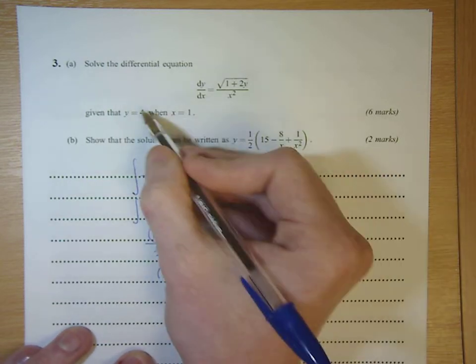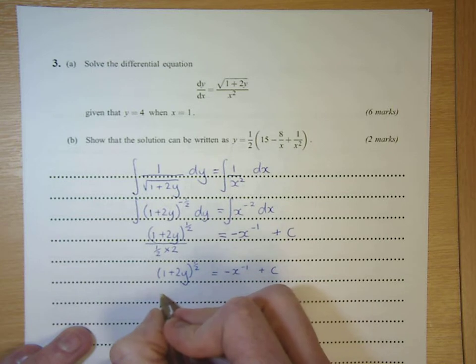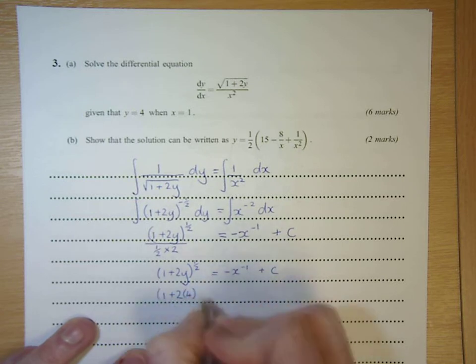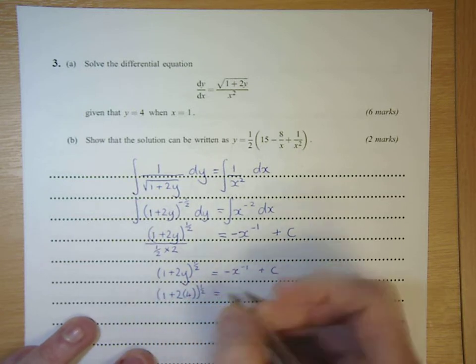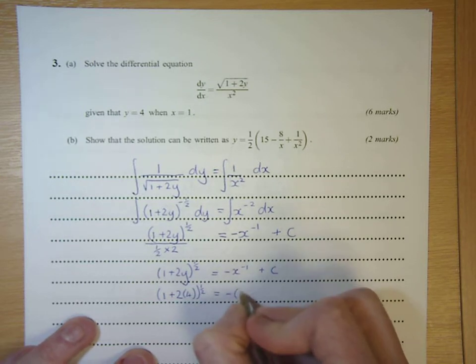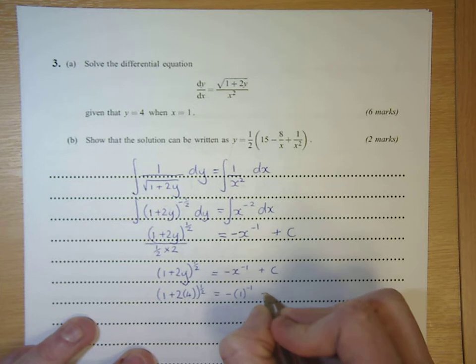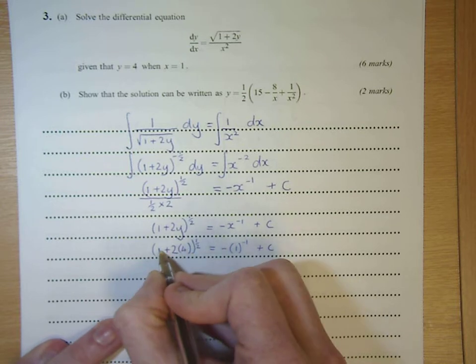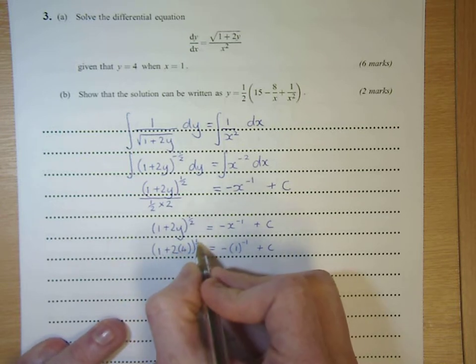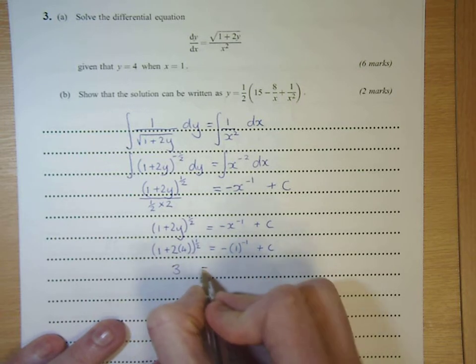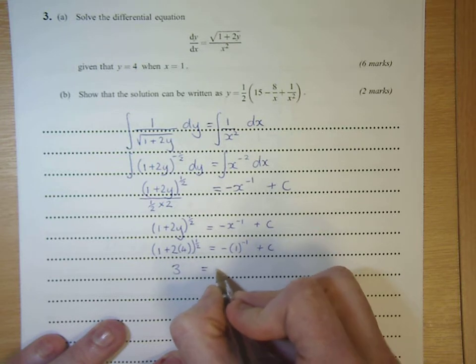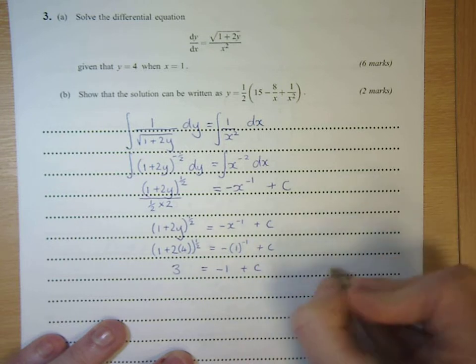At that point, I would want to find out what c is. So I'm going to substitute in y equals 4 and x equals 1. 1 plus 2 lots of 4 to the power of a half is equal to minus 1 to the minus 1 plus c. 1 plus 2 times 4 is 1 plus 8, which is 9. 9 to the power of a half is the square root of 9, which is 3. 3 is equal to minus 1 to the minus 1 is minus 1 plus c. c is equal to 4.